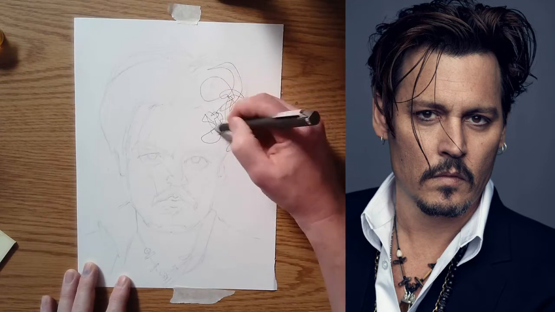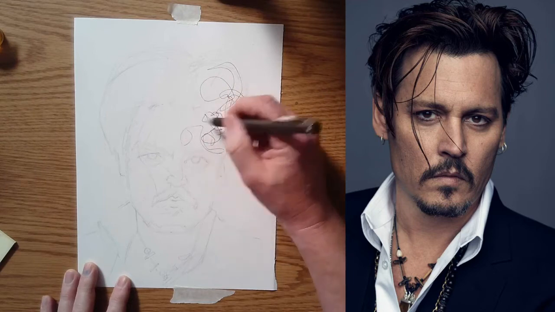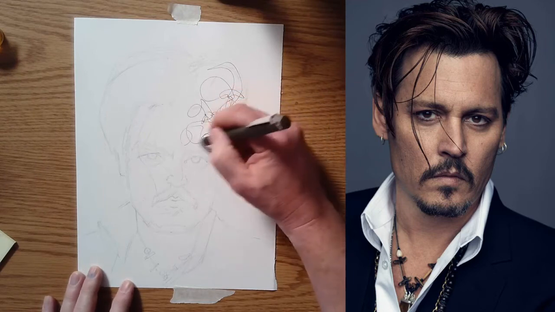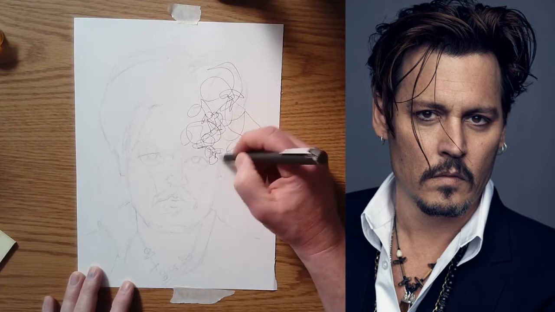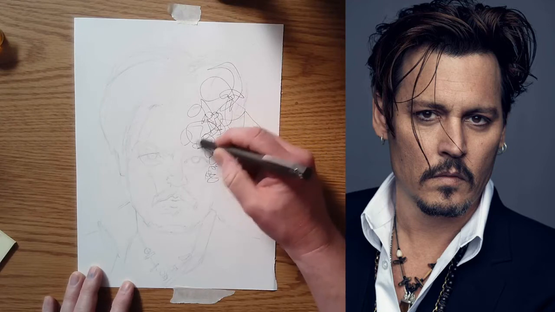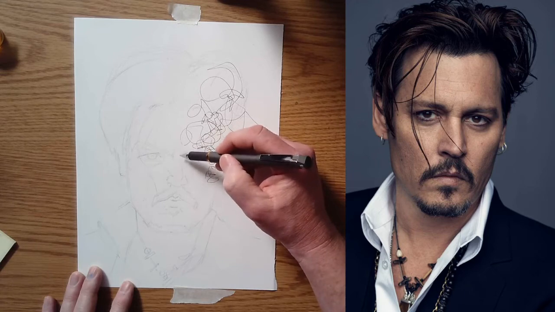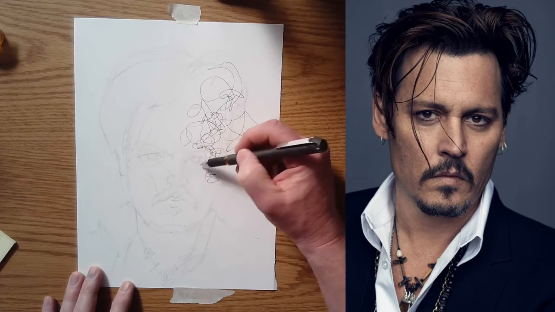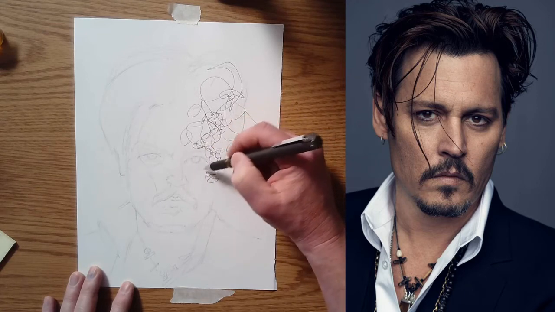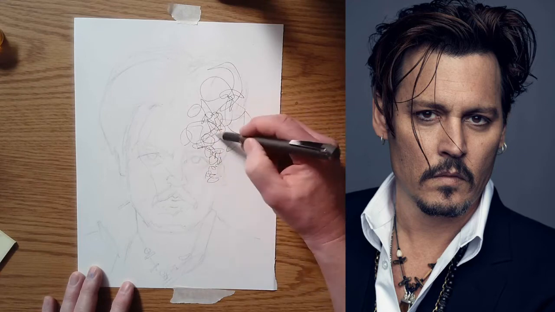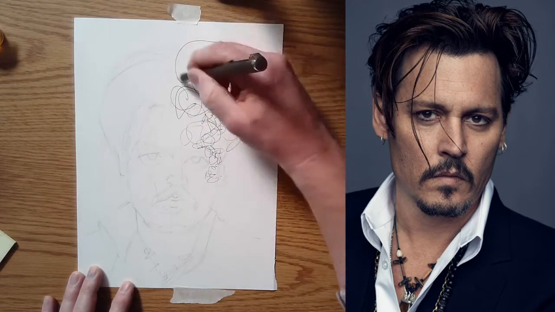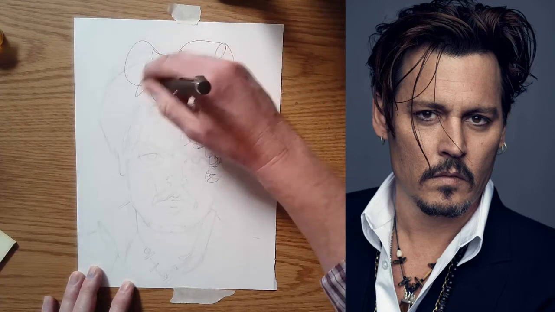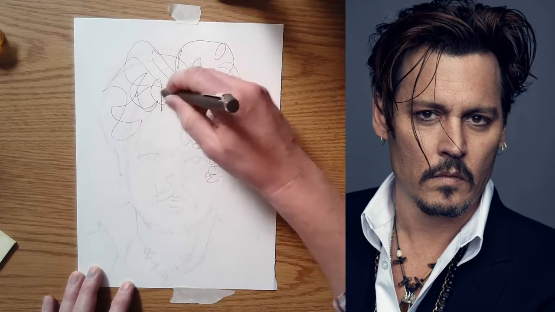It's kind of just scribbling and getting some basic value down now. So I'm still looking for where the real highlights are going to be. I've got this highlight right down the corner of his nose. I've got some whites of his eyes that are not pure white, but I want to be careful. I'm probably not going to do this whole drawing here for you.